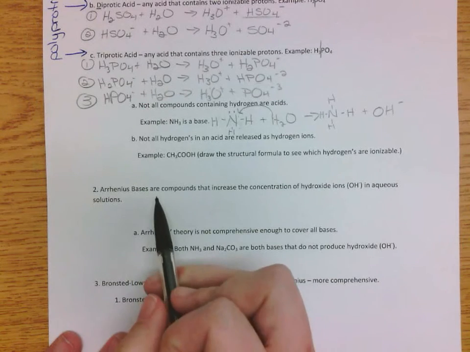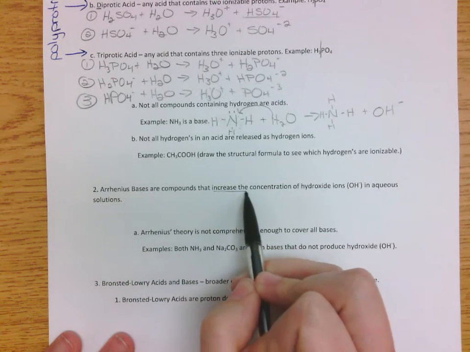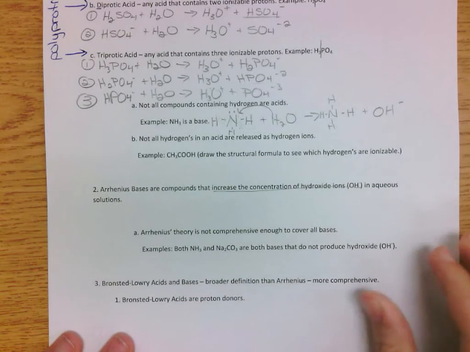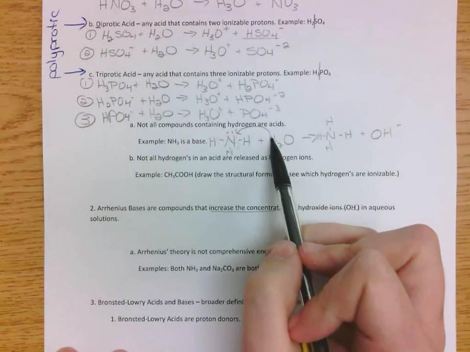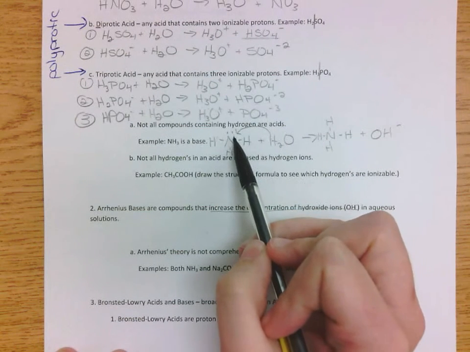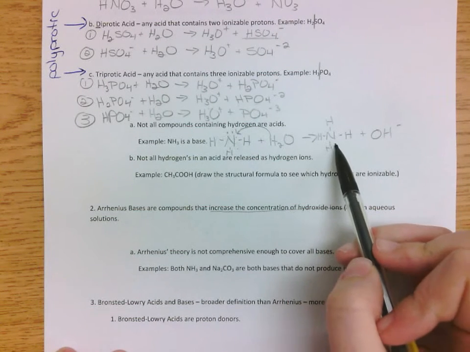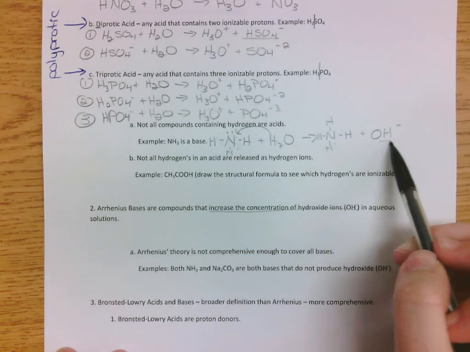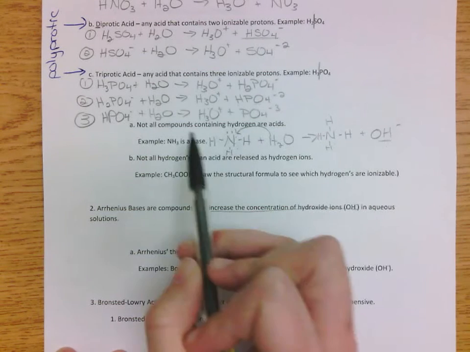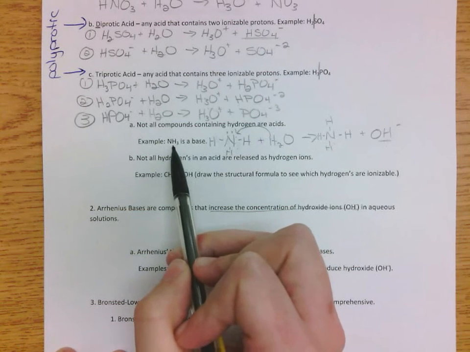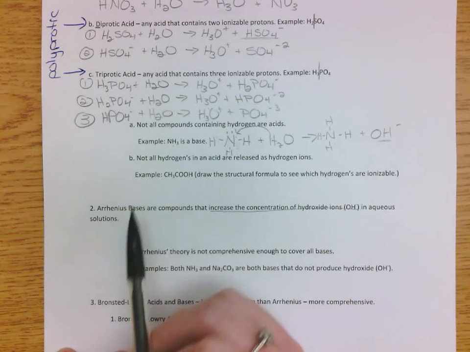So an Arrhenius base increases the concentration of hydroxide ions. So here we've taken a hydrogen from our water, we put it on our ammonia, and we formed an ammonium ion and hydroxide. So just because it has a hydrogen doesn't necessarily mean it's going to be an acid.